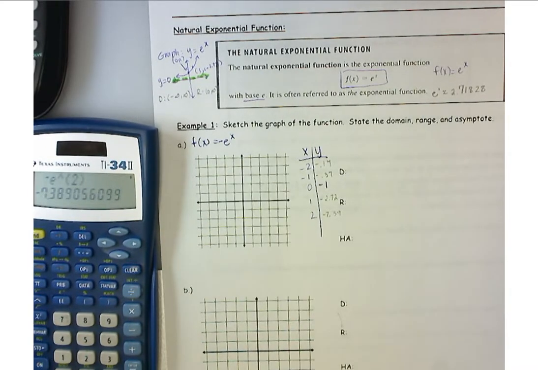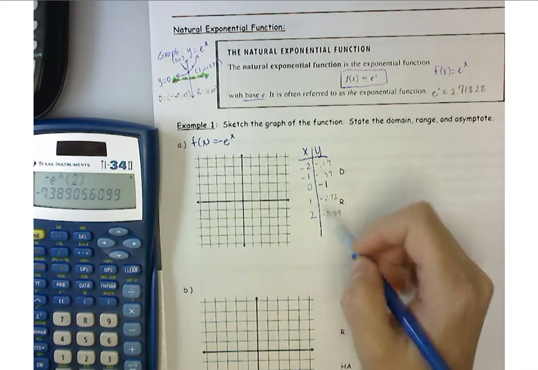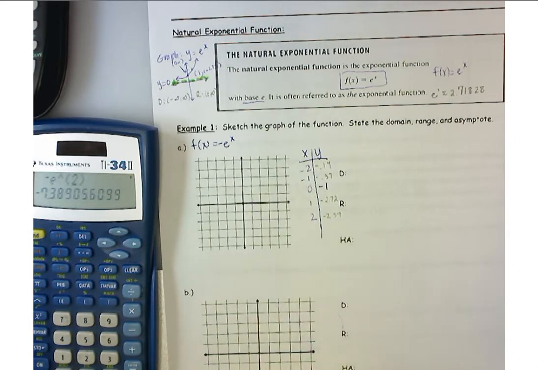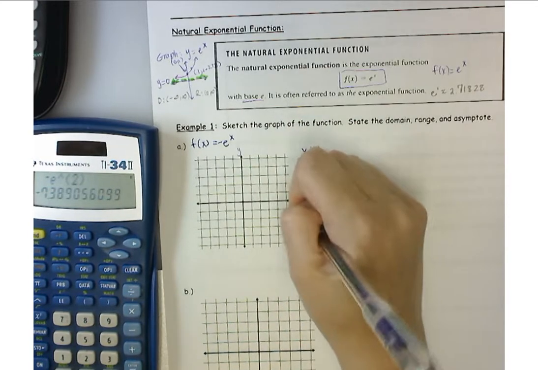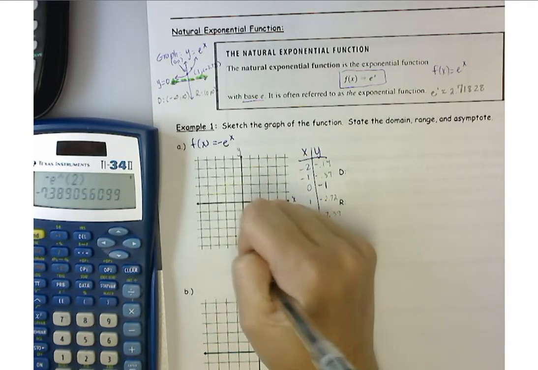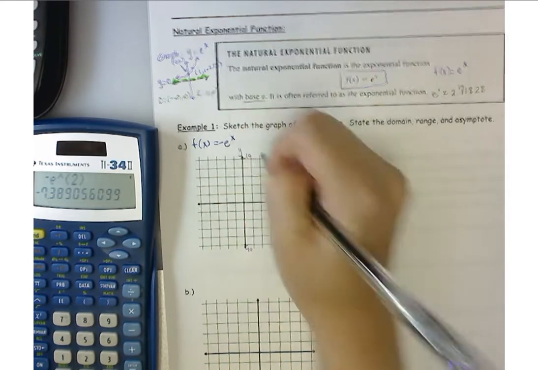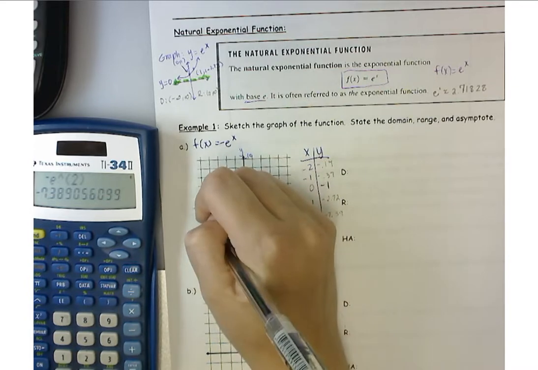All right, so then let's go ahead and graph it, and then we'll do our domain, our range, and our horizontal asymptote. Okay, so at 2, I'm at negative 7. So if I'm at negative 7, what's a good scale to go by? 2's, right? So then here I'd be at negative 10. Here I'd be at 10. But I can still make my x's go by 1's.